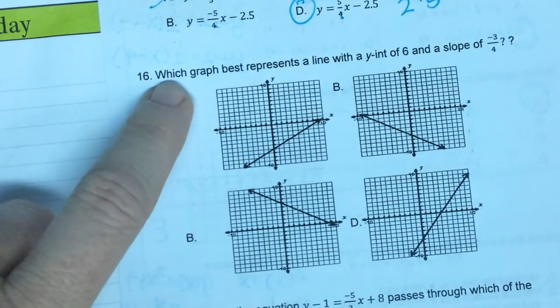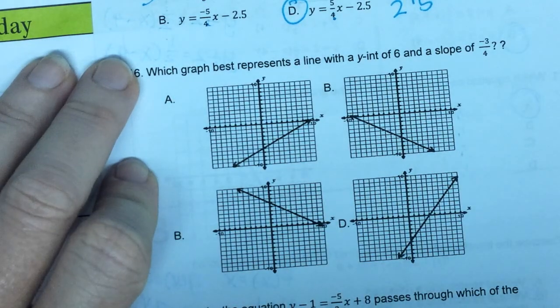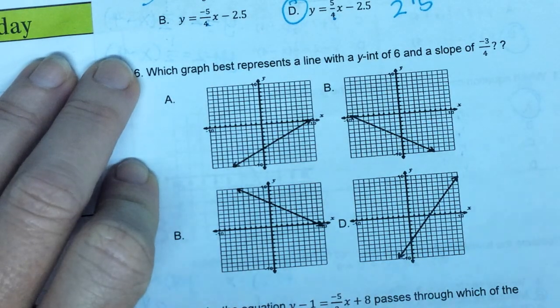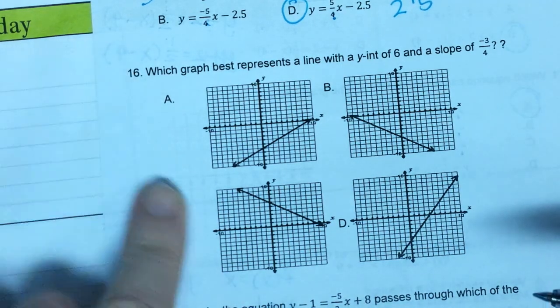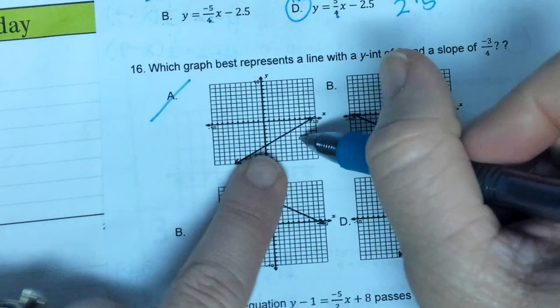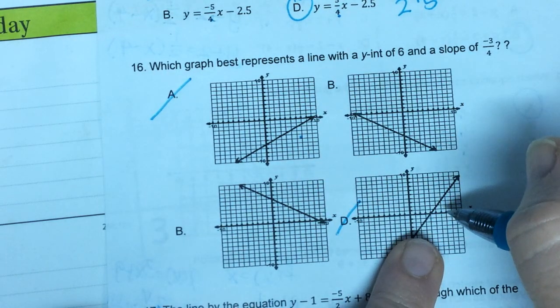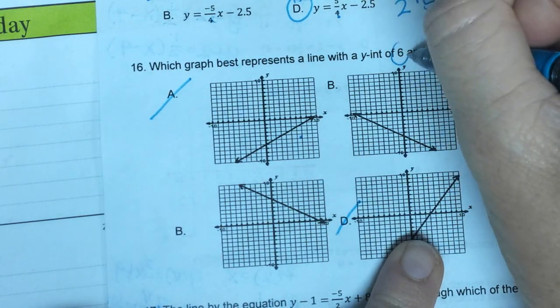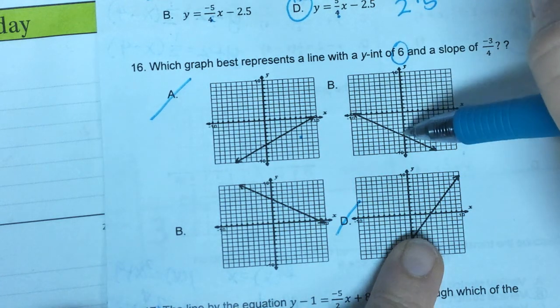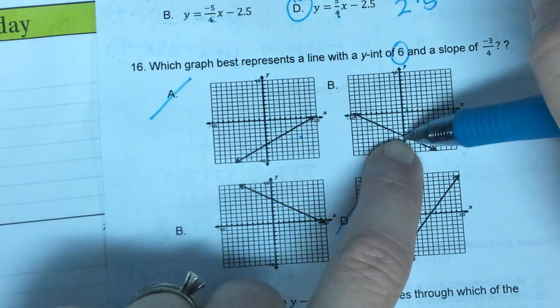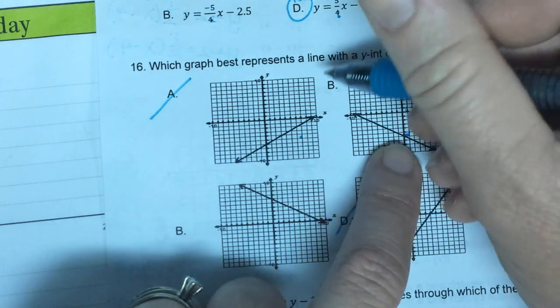Okay. So number 16, which graph best represents a line with a y-intercept of 6 and a slope of negative 3 over 4? Right away I know it's not A because this one has a positive slope. And I know it can't be D because this one has a positive slope. So let me see which one has a y-intercept of 6. I know this one doesn't have a y-intercept of 6 because it's a negative value. So it can't be that one. So it only leaves me with this one.